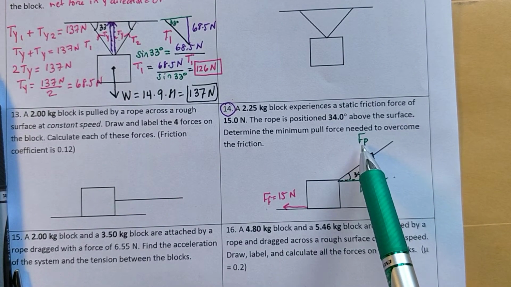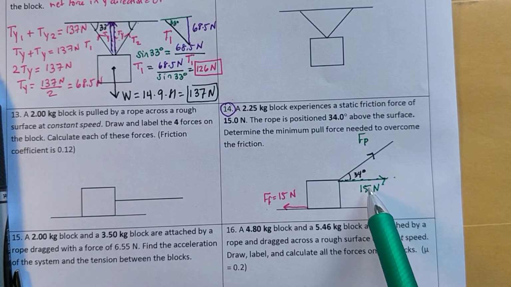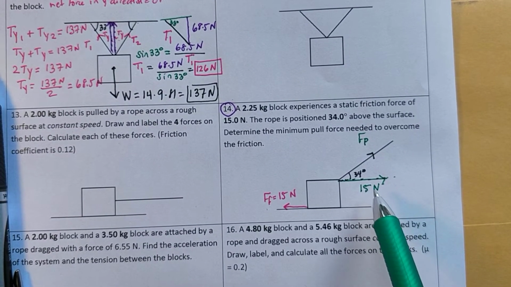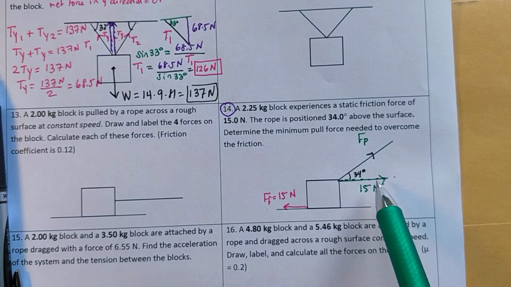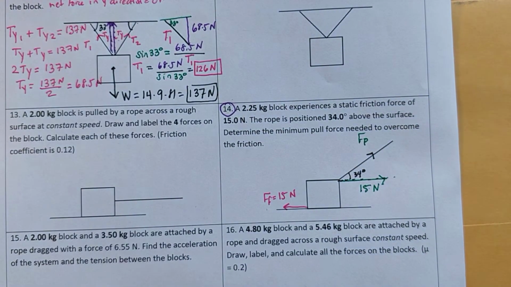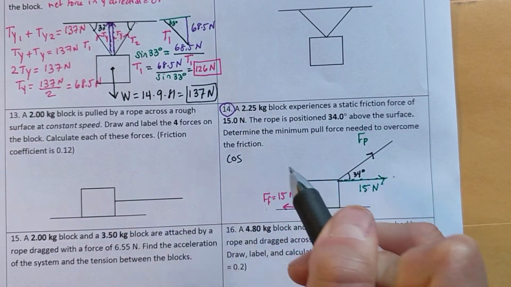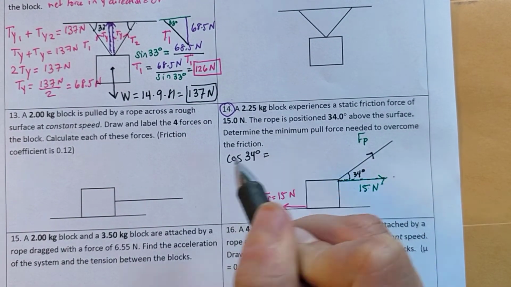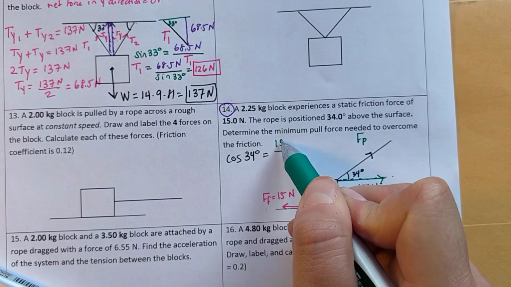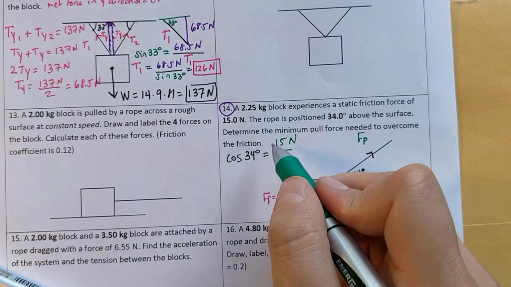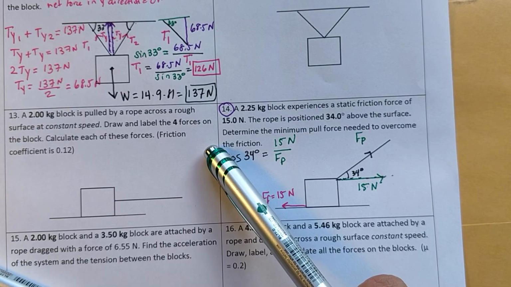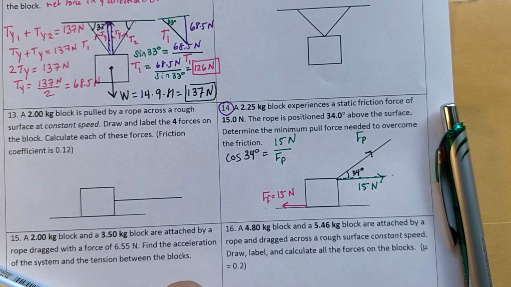And so I'm looking for the minimum total pull force that gives me this 15 newton vector. So I have an angle, I have an adjacent side to the angle, and we're looking for the hypotenuse. This is a cosine function. So cosine of 34 degrees equals adjacent, which is 15 newtons, divided by the pull force, which is what I'm looking for, F sub P. So I will multiply F sub P on both sides and divide cosine 34 by both sides.